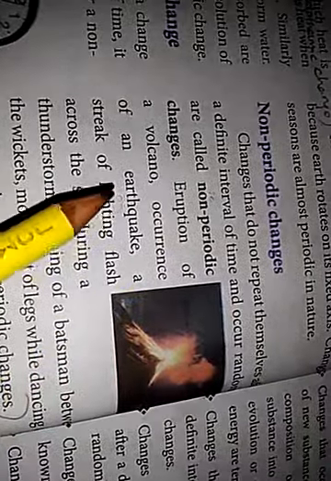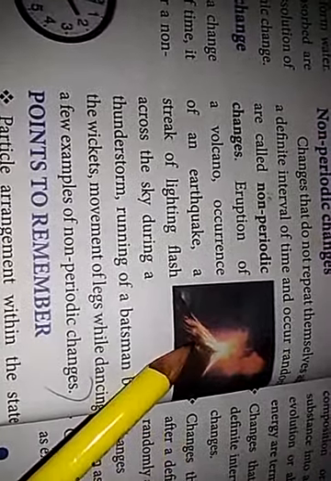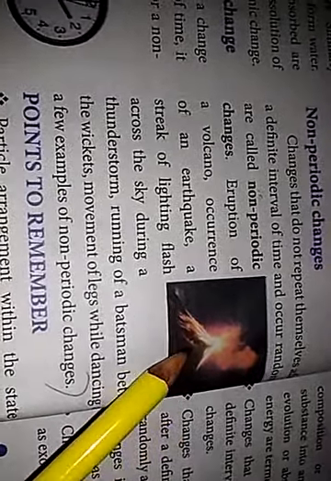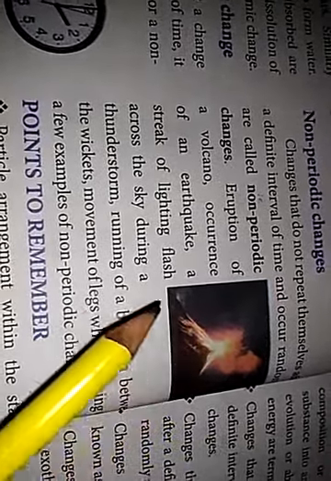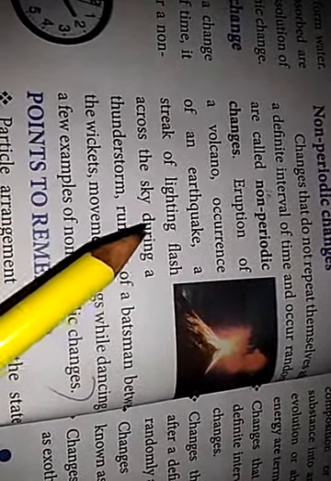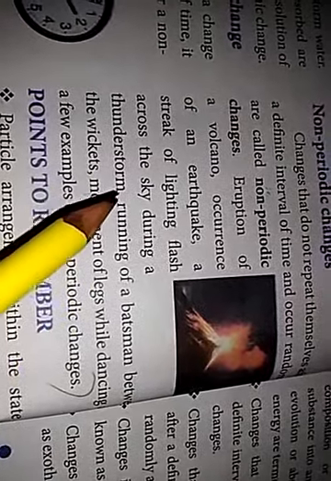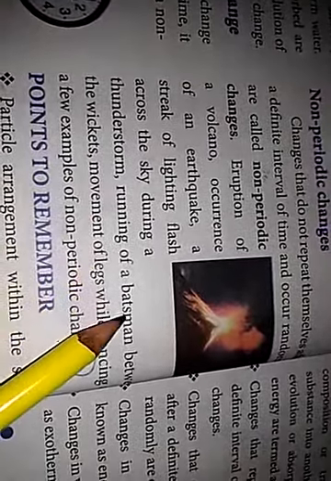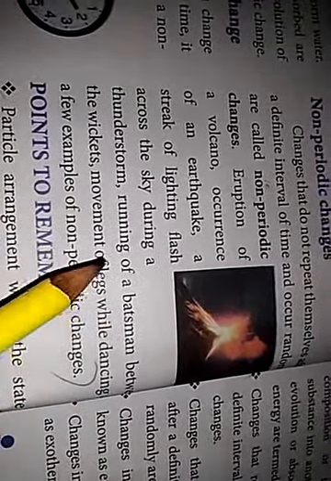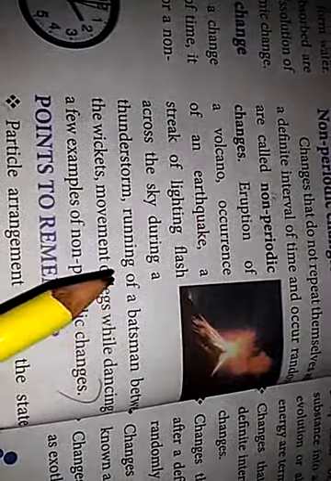Eruption of a volcano. This is a sudden process. Eruption of a volcano and the occurrence of an earthquake, a streak of lightning flashing across the sky during a thunderstorm, then running of the batsman between the wickets, movement of legs while dancing. These are the examples of non-periodic changes.